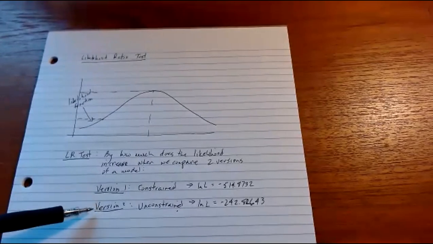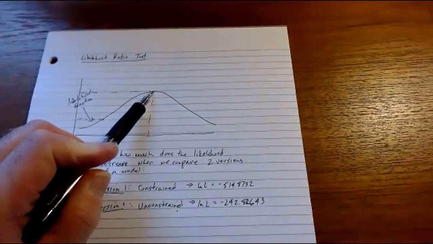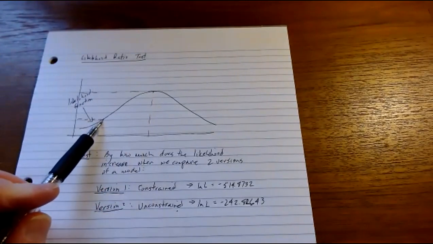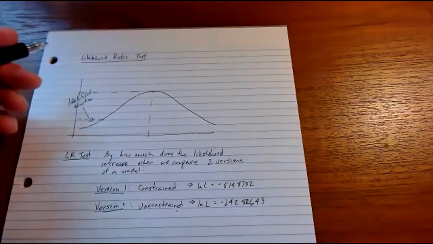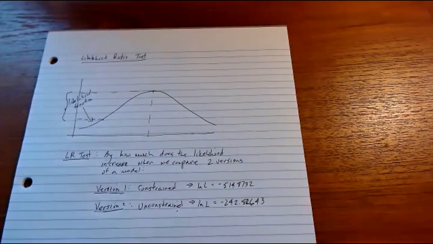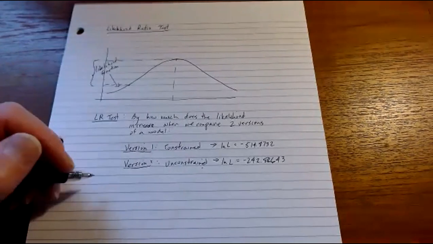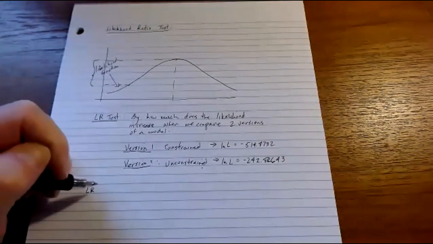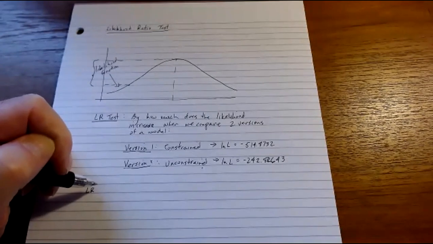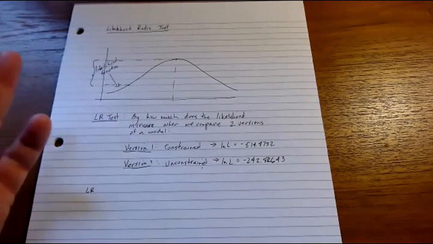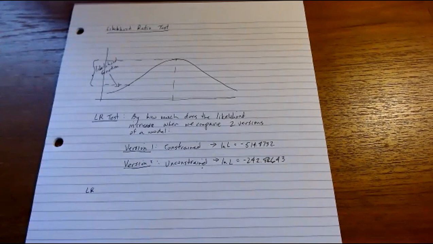And so in the unconstrained version, I'm looking for the highest possible value of the likelihood function. In the constrained version, I'm forcing the value to be much lower. And what I want to do is essentially make a comparison of those two values. And the way I'm going to do it is I'm going to use a likelihood ratio. The likelihood ratio is actually a ratio, one divided by the other. But when we take the log of the likelihood function, it becomes a difference rather than a ratio.